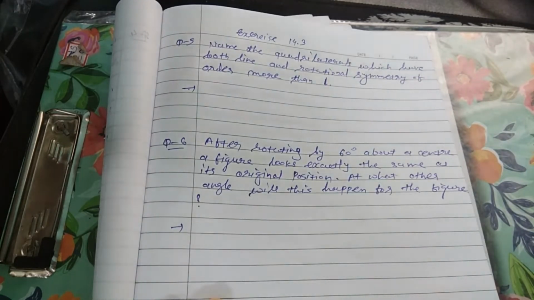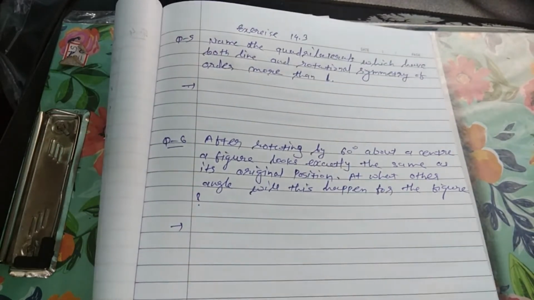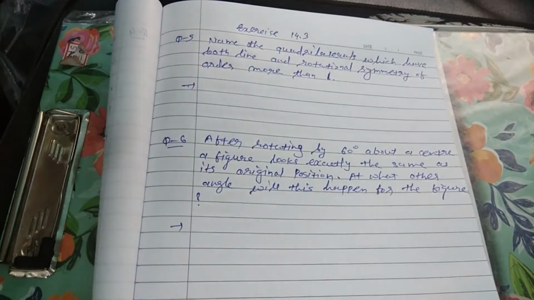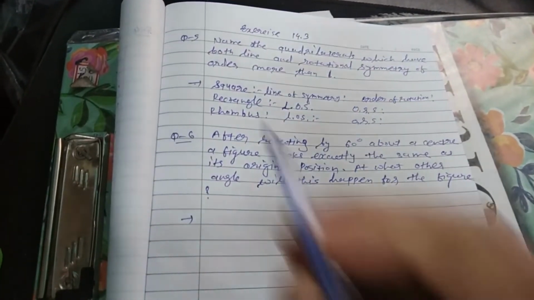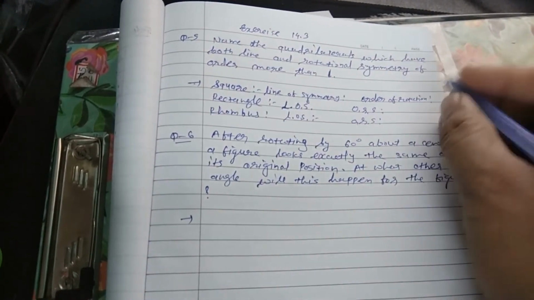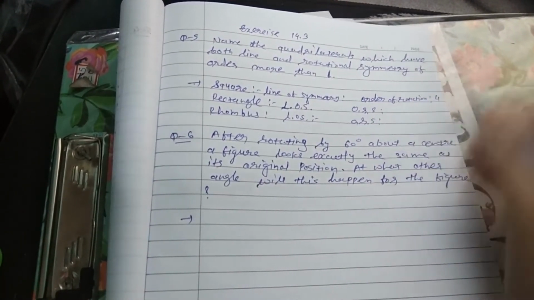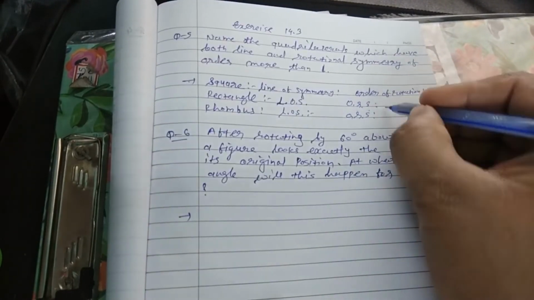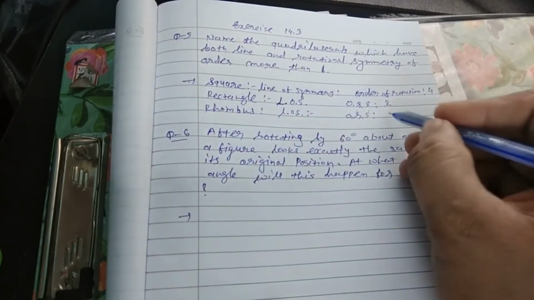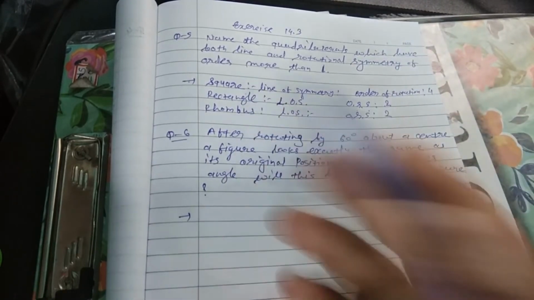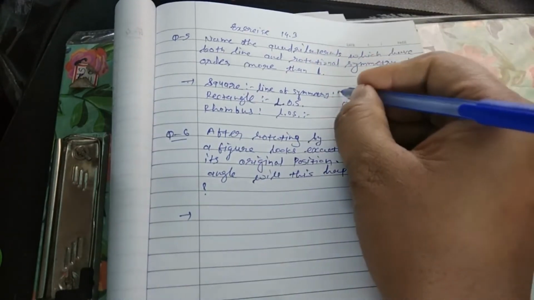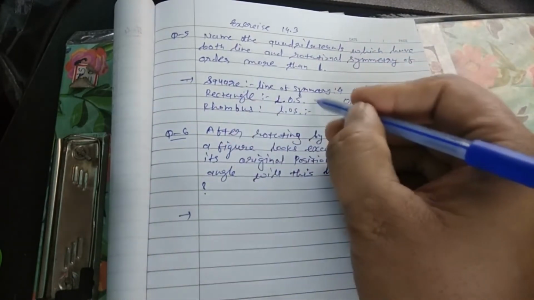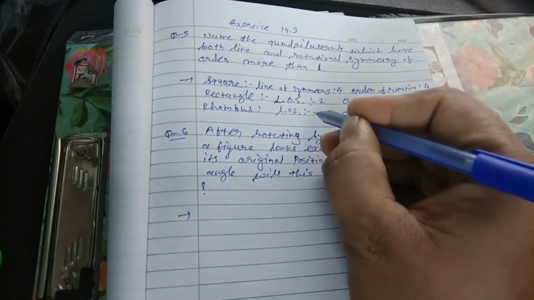So in question 4 we have already discussed three quadrilaterals: square, rectangle and rhombus. The square has order of rotational symmetry 4. Rectangle, order of rotational symmetry is 2, and for rhombus, order of rotational symmetry is 2, and these are quadrilaterals. Now what is the number of lines of symmetry for a square? It is 4. Rectangle, it is 2, and rhombus, it is 2.